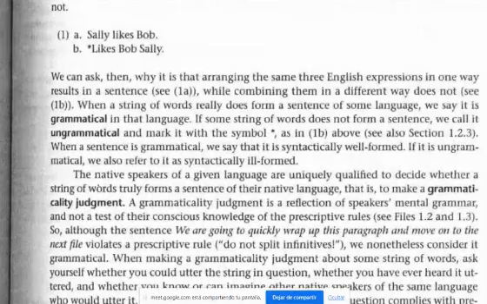We can ask then why it is that arranging the same three English expressions in one way results in a sentence, see 1A, while combining them in a different way does not, see example 1B. That is important. Why do three simple words combined make a grammatical sentence, but if I switch the order, it is ungrammatical? Because we have to follow the SVO order.